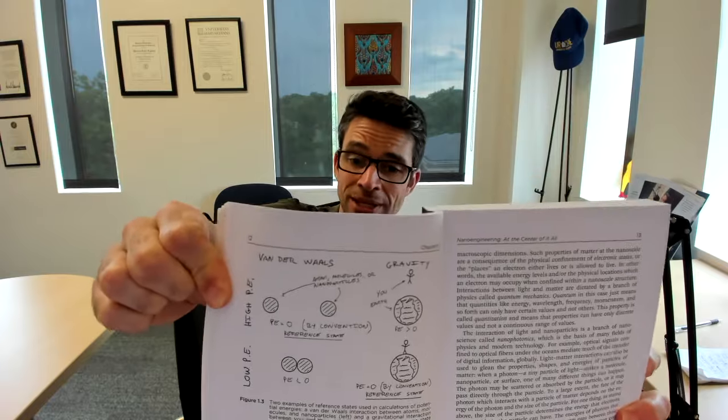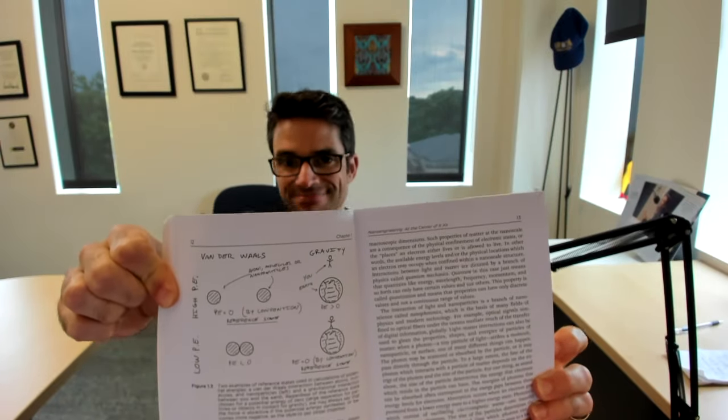And here is a picture I drew of reference states.